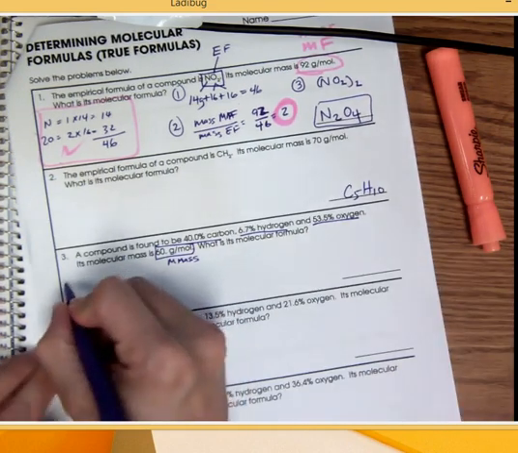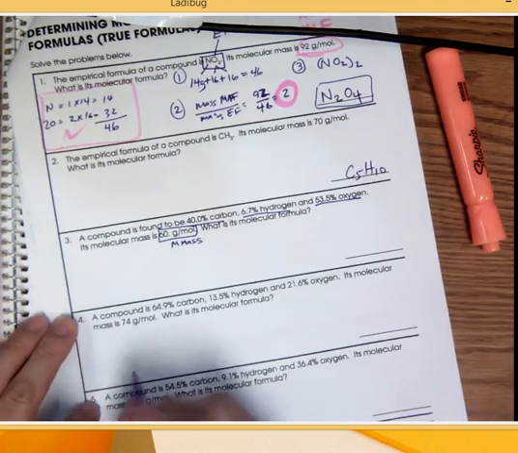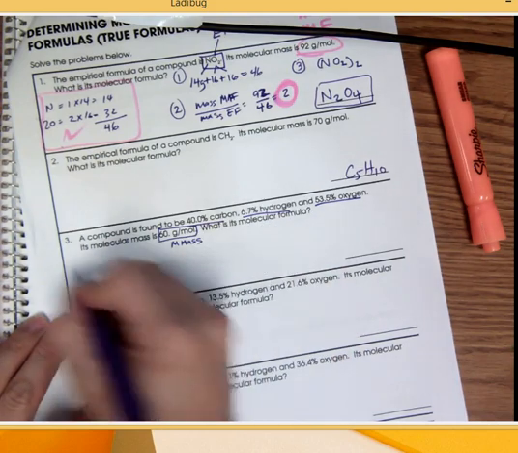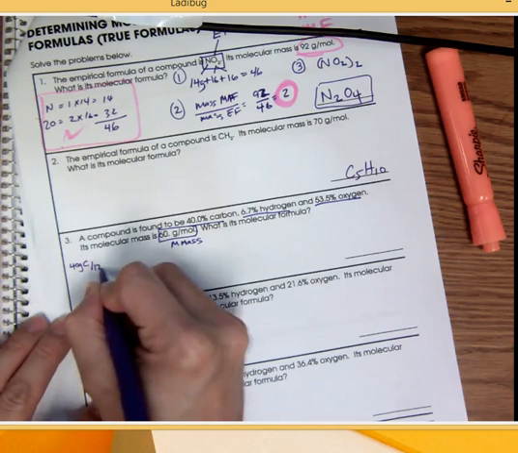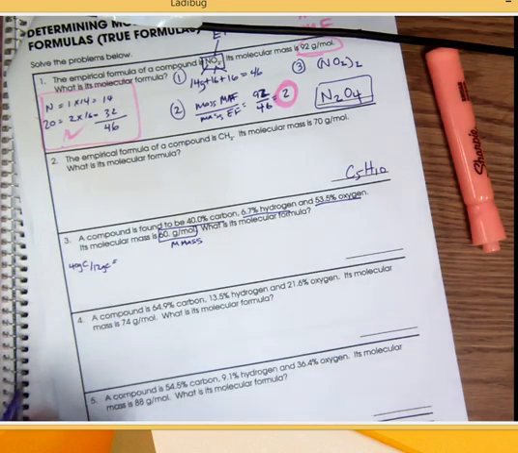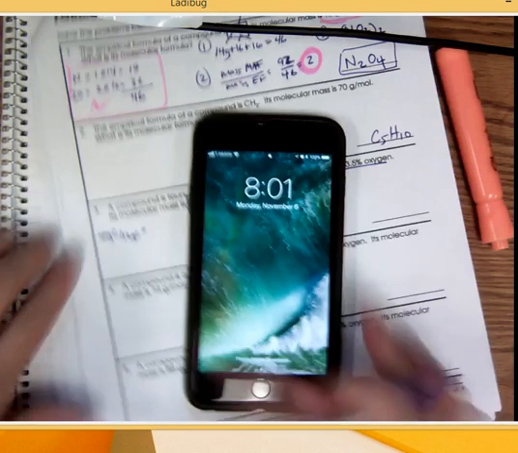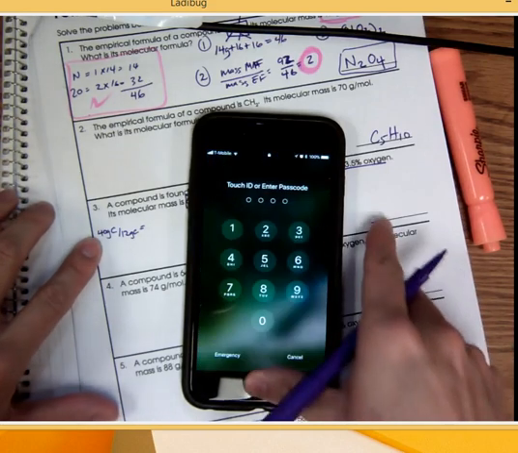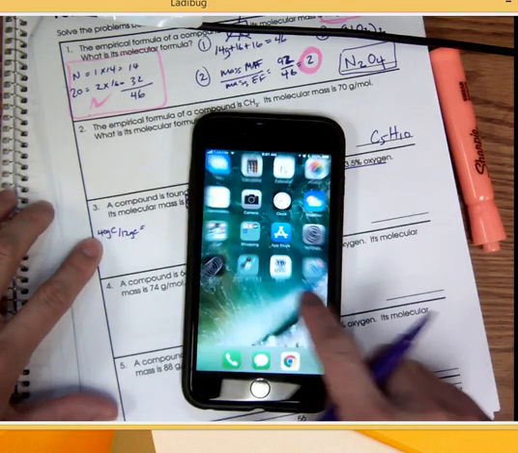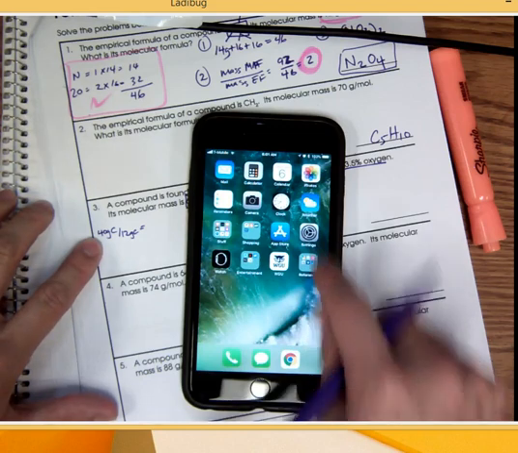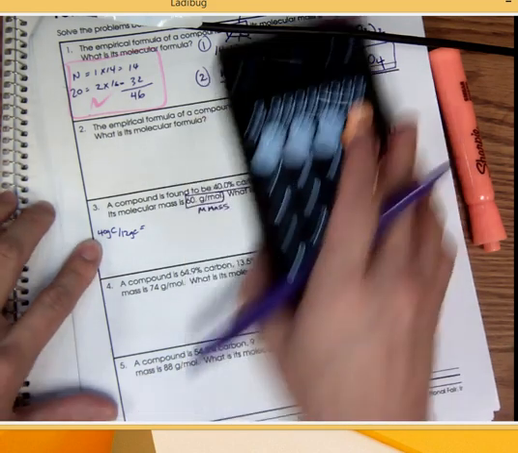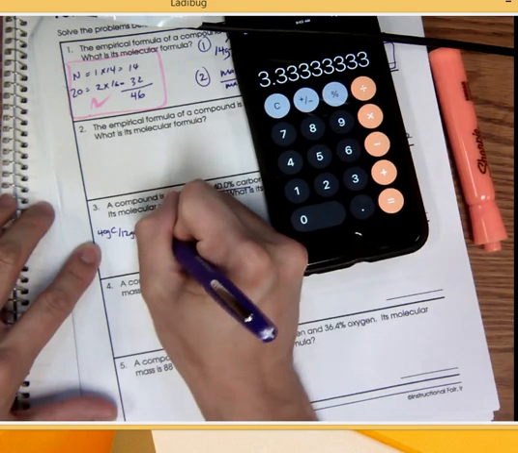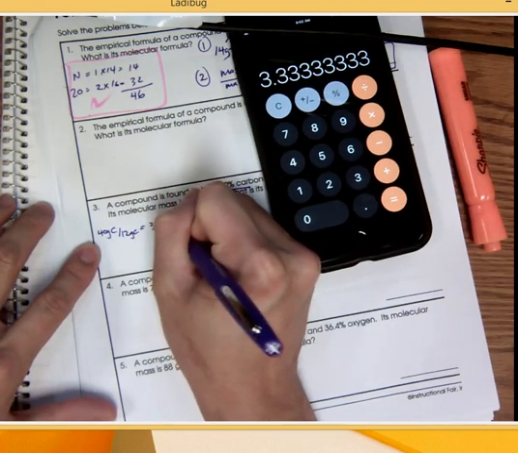Remember those steps to finding the empirical formula? Percent to mass, so 40 grams of carbon, divided by 12 grams of carbon, to get us all the moles. Percent to mass, mass to mole. 40 divided by 12, 3.33 mole of carbon.